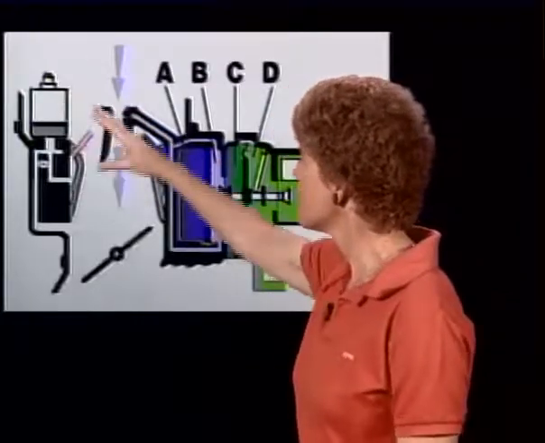Different than a float type carburetor, which works just with a volume of air, these automatic mixture controls work with the mass of air, the density of air also.